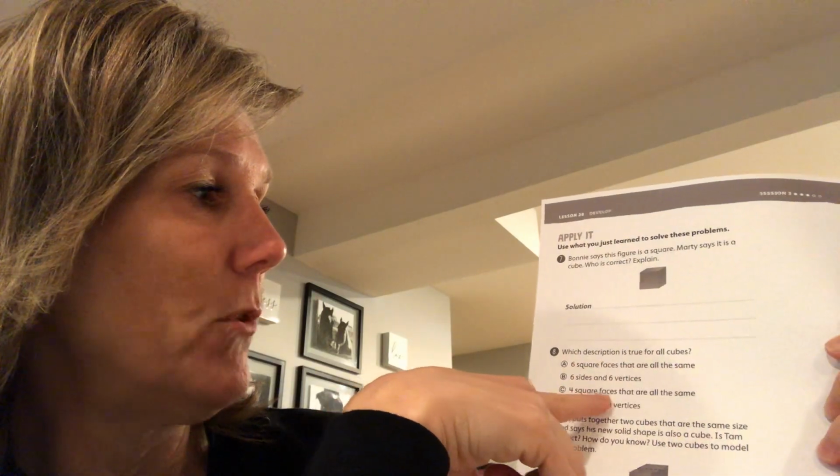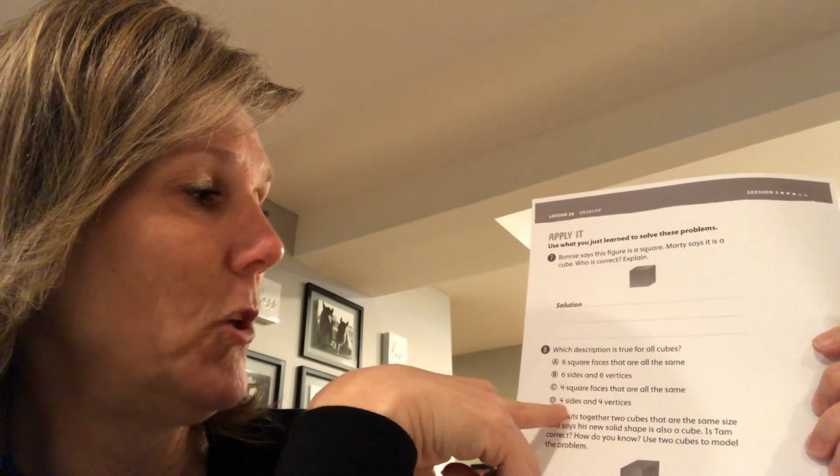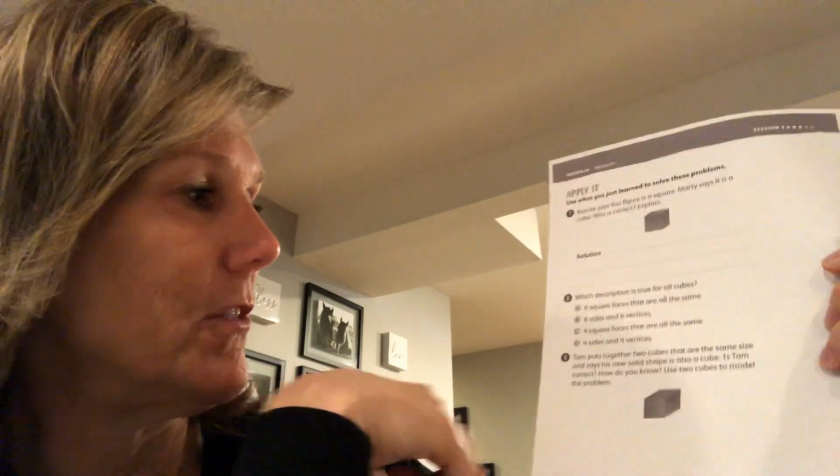All cubes have 4 square faces that are all the same size, or all cubes have 4 sides and 4 vertices. So fill in which one of these is true, A, B, C, or D. And then the last one, and remember, if I go too fast, just hit pause, and then you can think about it, or rewind, and you can listen to me read those choices again.